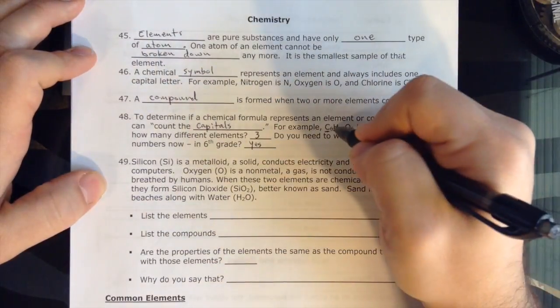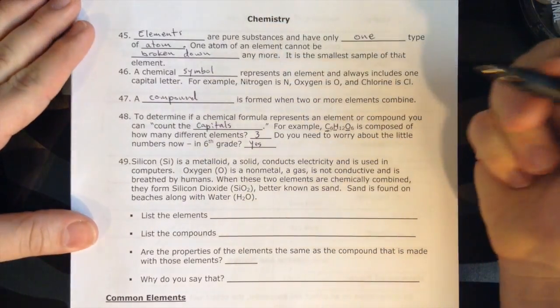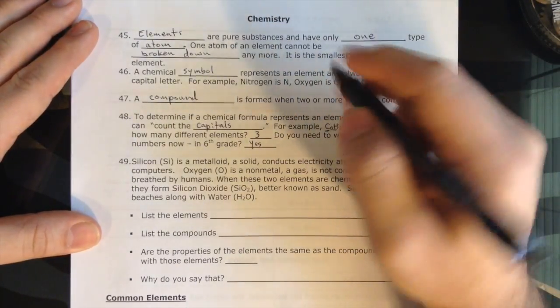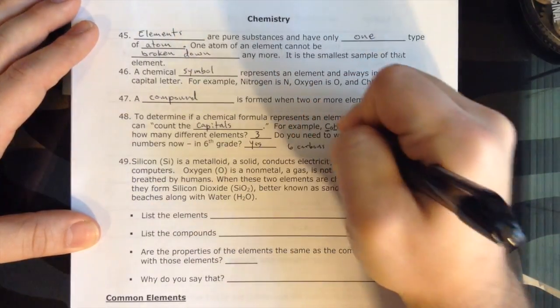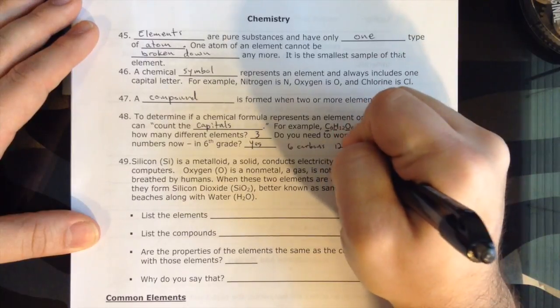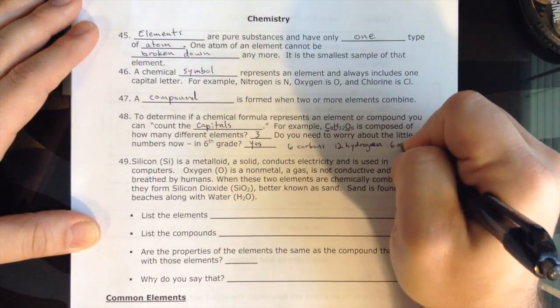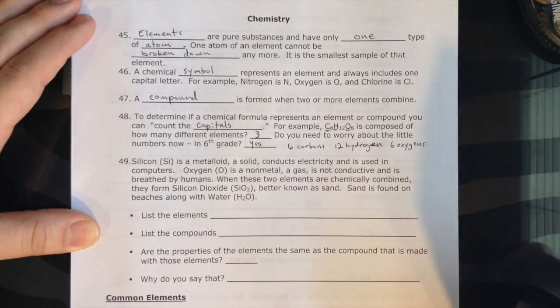But are we going to be asked to count up how many atoms there are? Probably not. But if we were, there are 6 carbons, 12 hydrogens, and 6 oxygens. And we know that by looking at those subscripts and counting them.